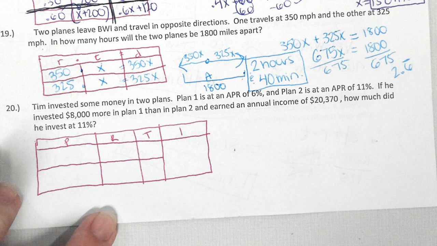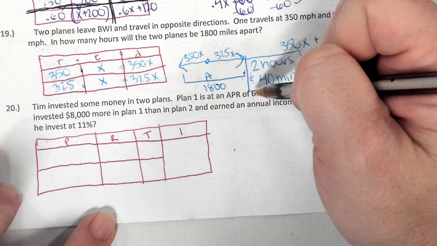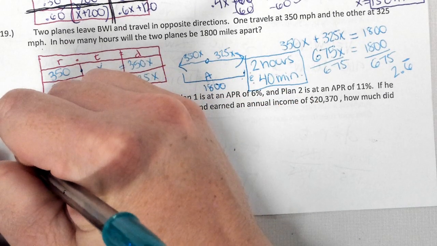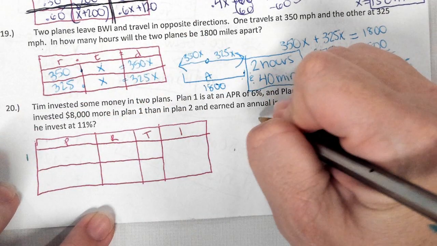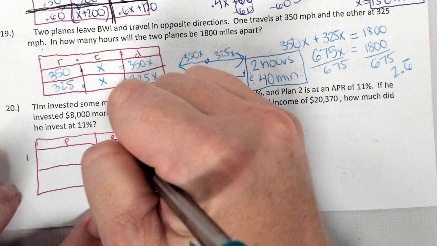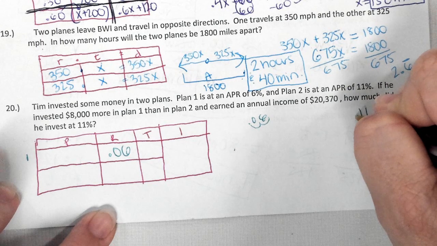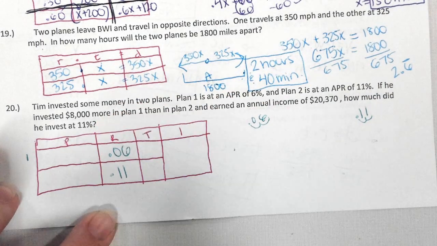So it says plan 1 is an APR of 6%. So I just know that the first plan is 6%, which as a decimal is 0.06, so that's my rate. And plan 2 is 11%. So that is 0.11 as a decimal.